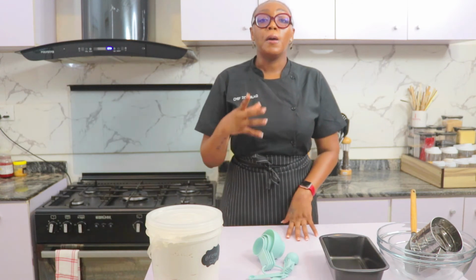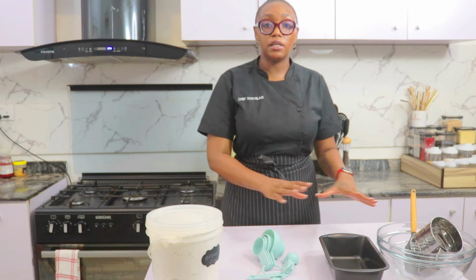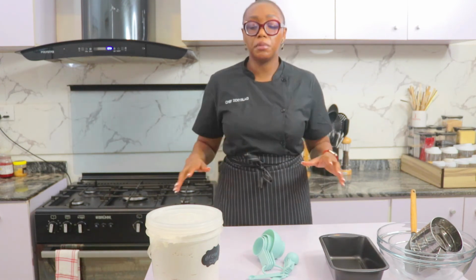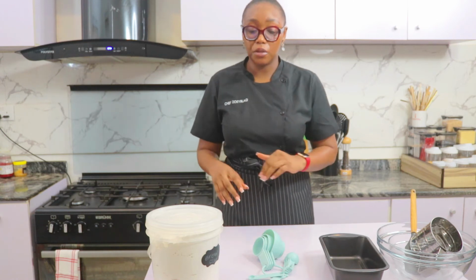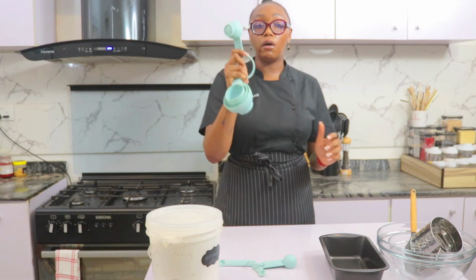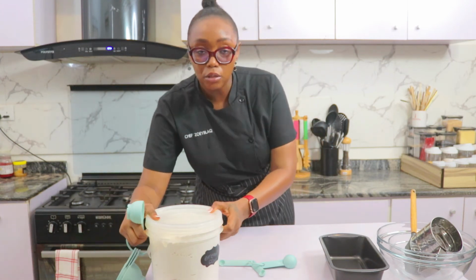Another tip is, when you're about to bake, make sure you get out all your ingredients first. You can't start mixing and be running up and down. Make sure you do all your measurements first. And that brings me to one thing that I wanted to show you guys. This is a 1/4 cup, and this is very important. A lot of people do not know how to measure flour.